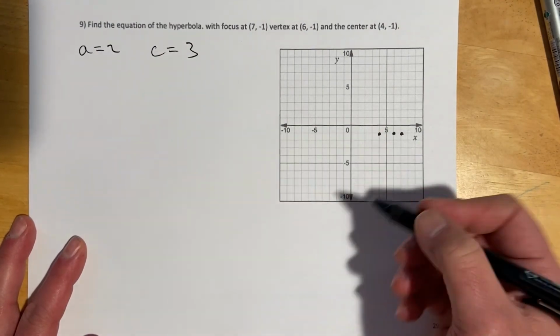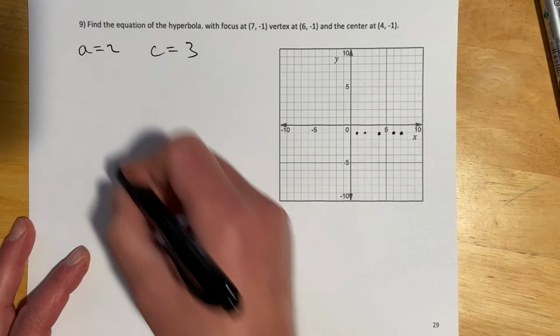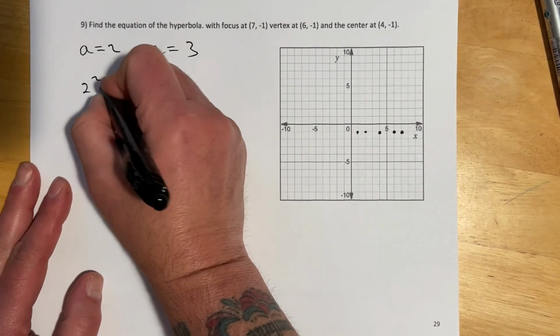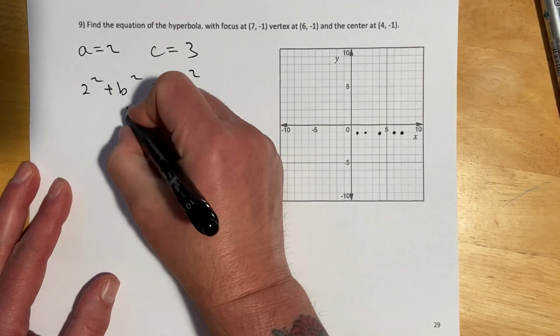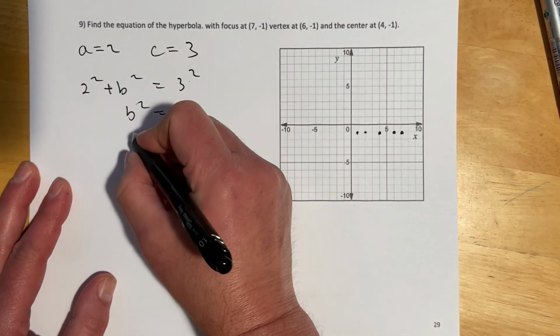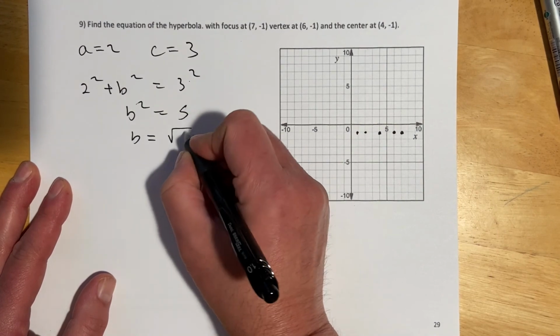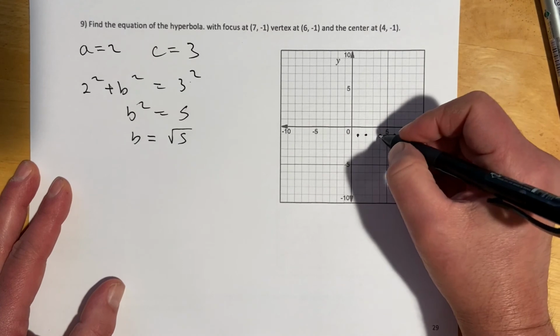And with that, I can get b, and I can also fill in the other side of this. And so 2 squared plus b squared makes 3 squared. So b squared will be 9 minus 4, which is 5. So b, for graphing purposes, is about root 5, which is about 2.2.